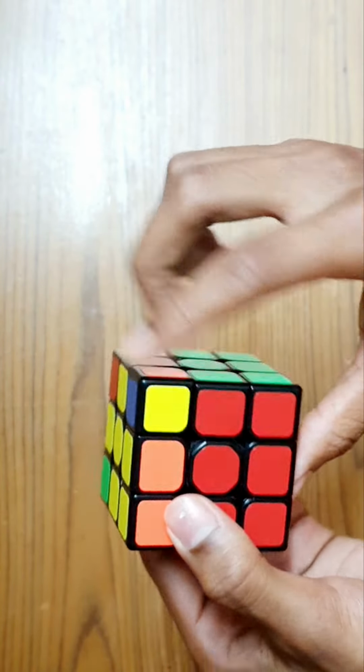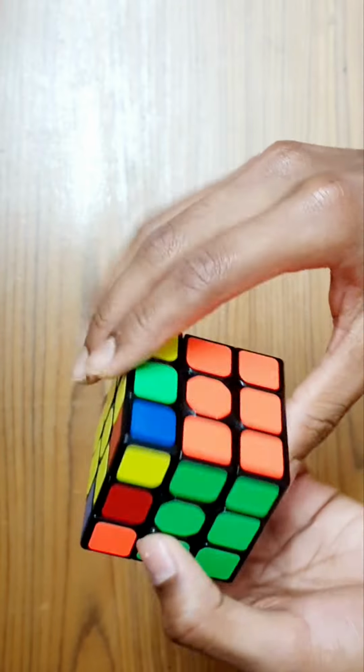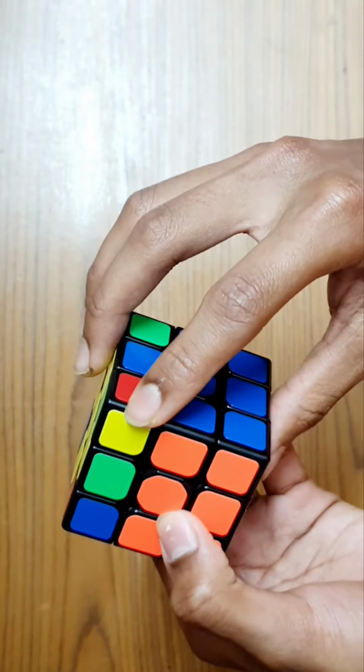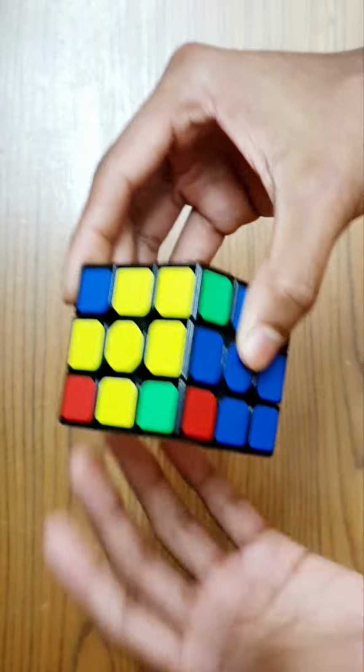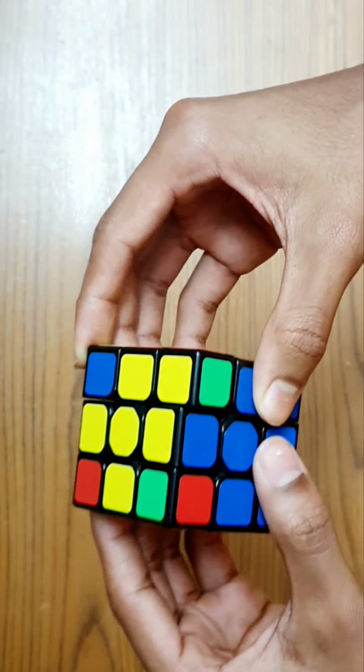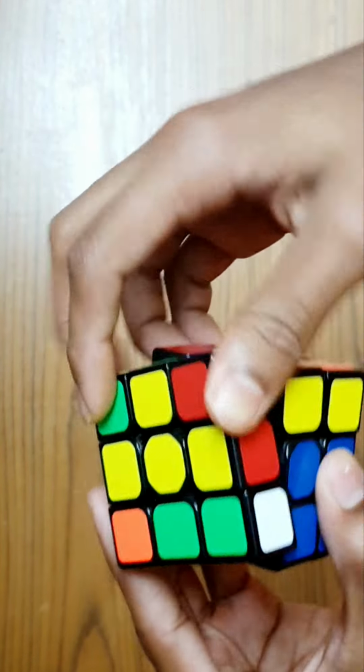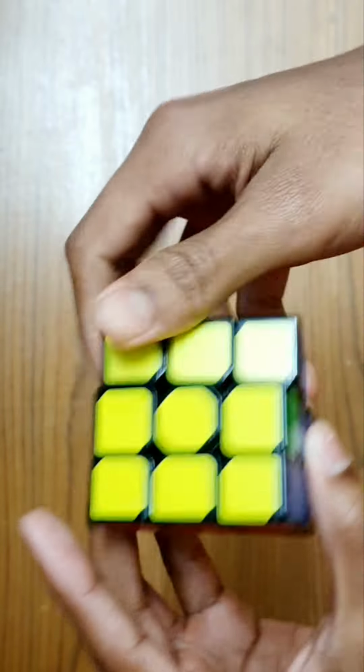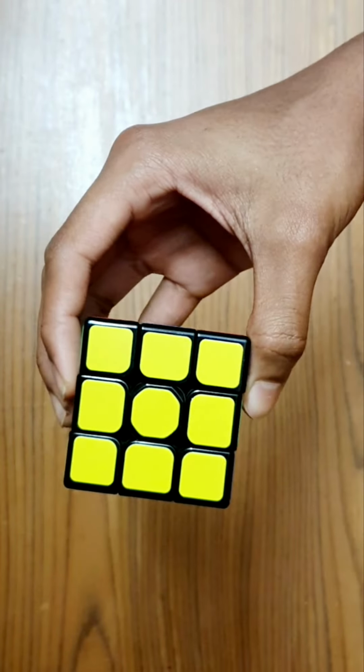A yellow on top right corner of red, yellow on top right corner of green, and also top right corner of yellow. In this type of case, you know what to do. You have to use the first algorithm only one time. Down, left, left, up, left, down, left, up, and the upper piece set will be solved.